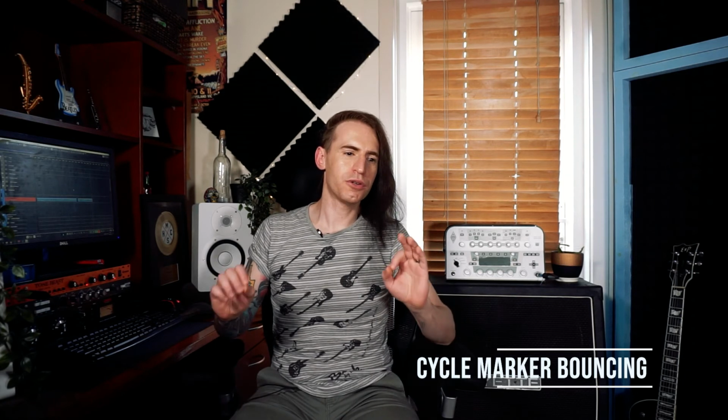Cycle marker bouncing. Cycle markers are a really cool Cubase-only function that allows you to select different regions and put different markers on them. And then basically you can bounce however you want to. If you want to have 5 songs in a session, you can just set up a marker for each of them and then click bounce, and you can bounce all 5 at the same time. And the best part about it is you could be making a coffee while Cubase is doing the work for you. Let me show you how.